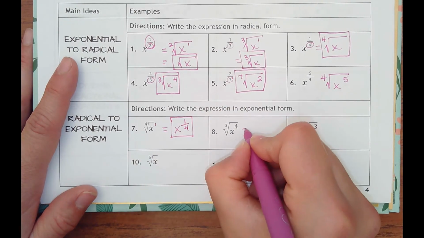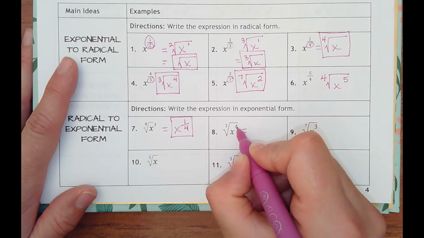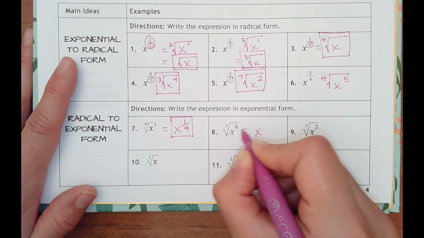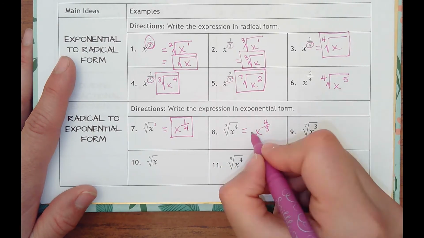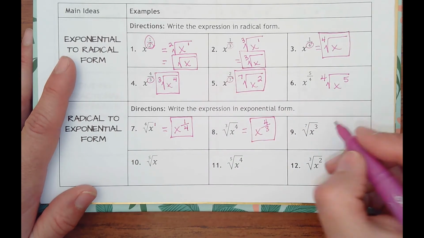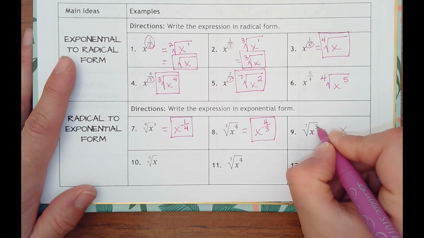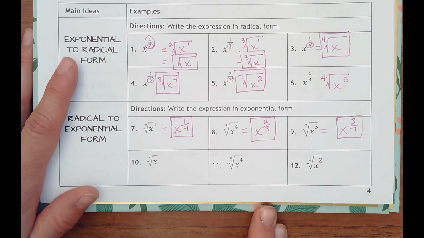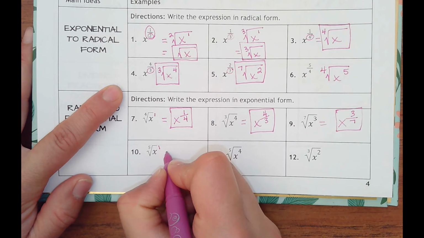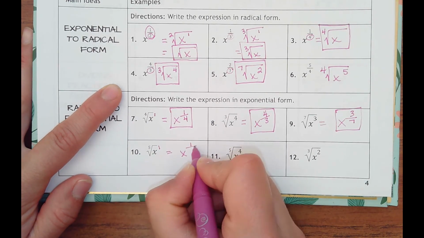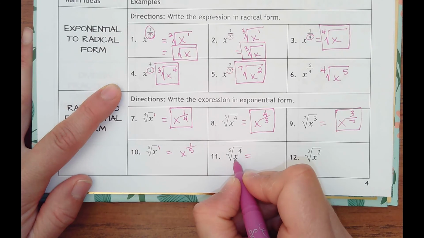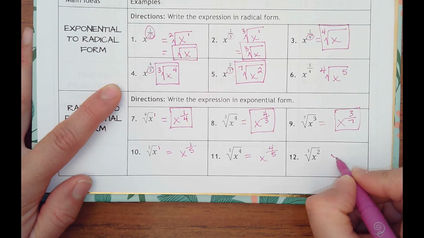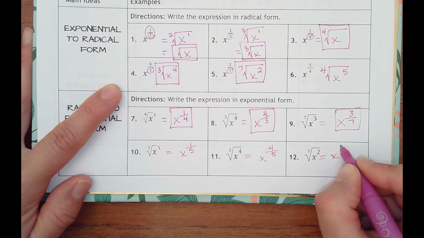All right, number 8. This is x to the 4th power, and it's under a cube root, so the base is x. 4/3 would be your power. Number 9, it would be x to the 3/7 power. It's pretty simple. You can go ahead and pause and try the last 3 if you want. Number 10 would be x to the 1/5. Number 11 would be x to the 4/5. And number 12 would be x to the 2/3.